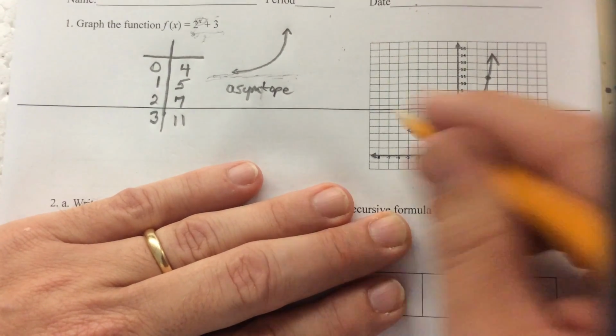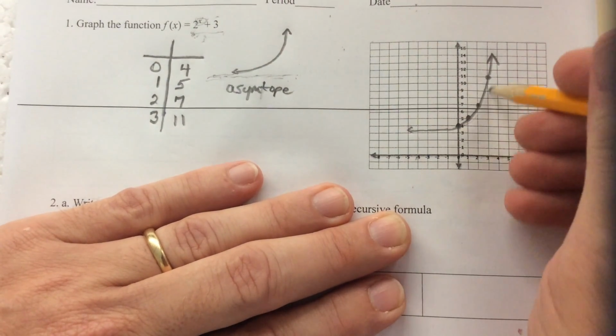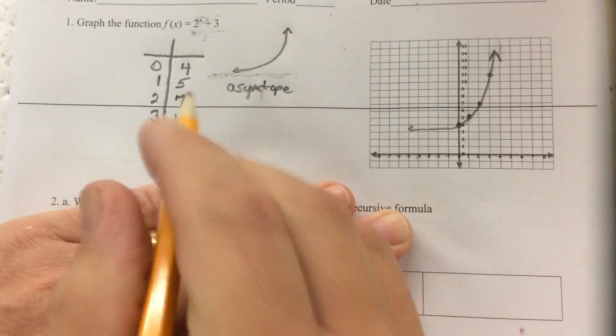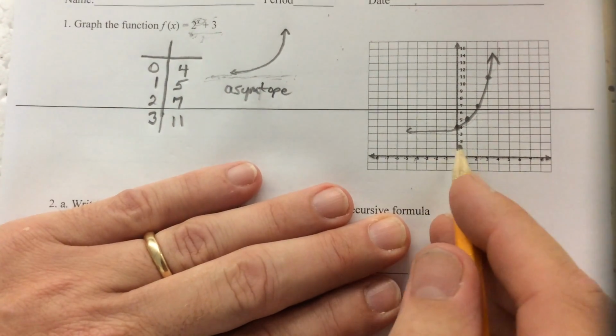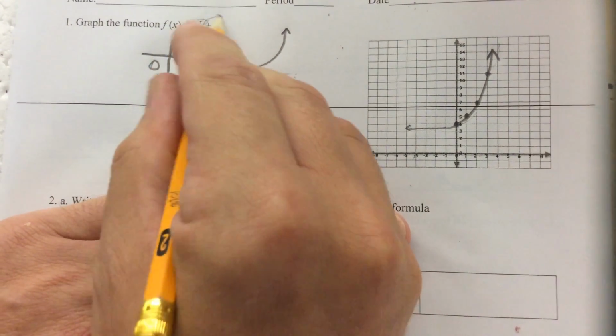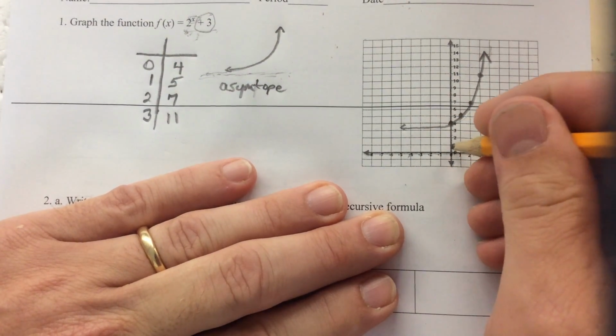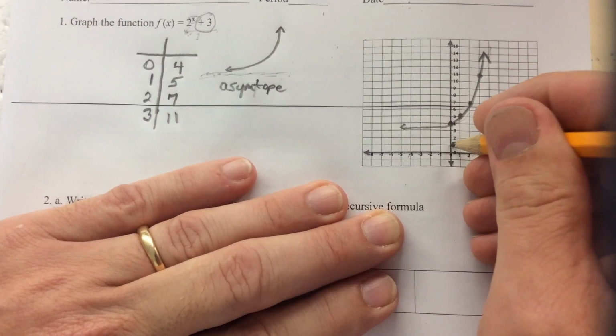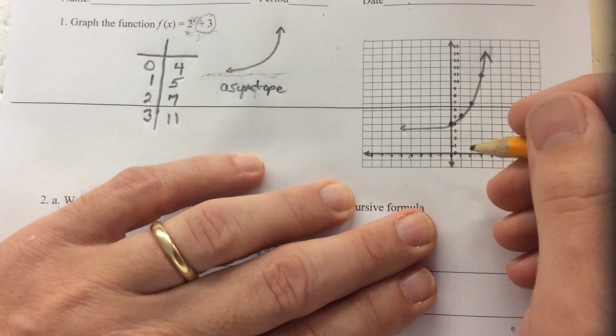And on this side, we know that because it's an exponential function, it's going to go up faster and faster and faster. The only thing that's different here from the ones that we have dealt with in the past is that it's moved 3 up from where it normally would be. What they call the parent function, right?